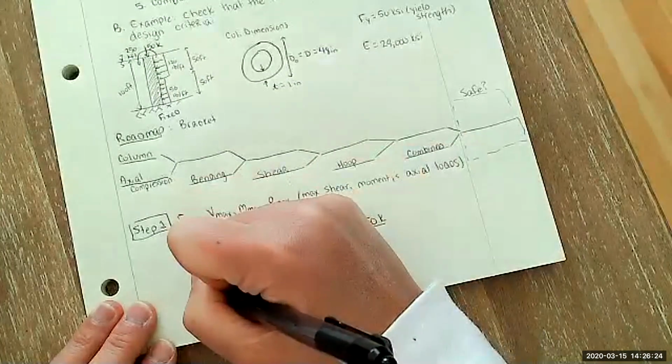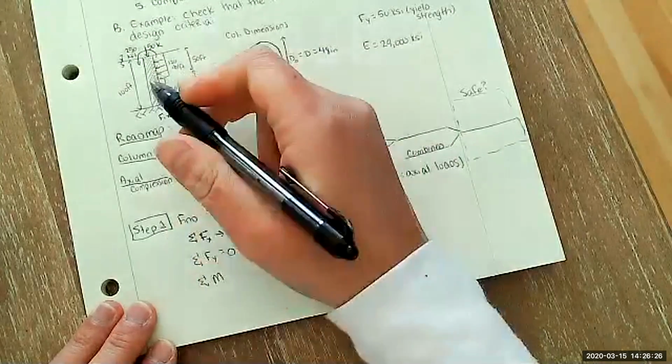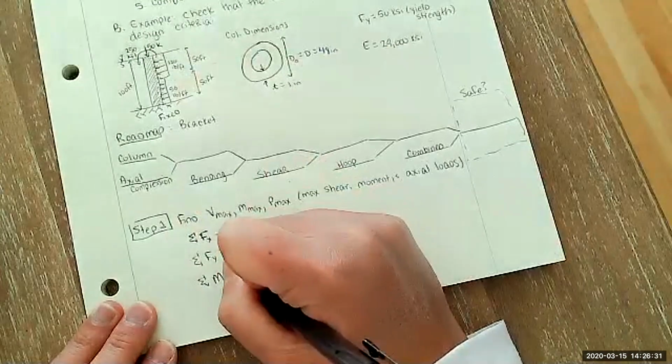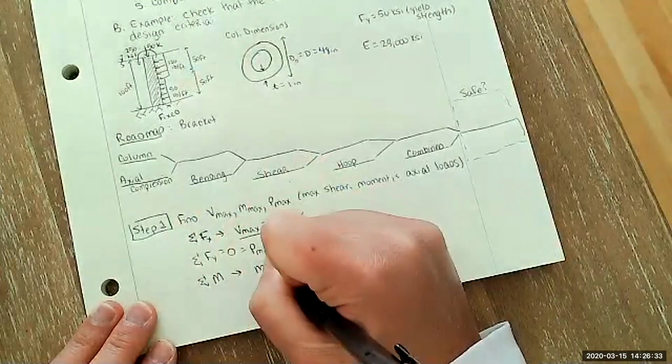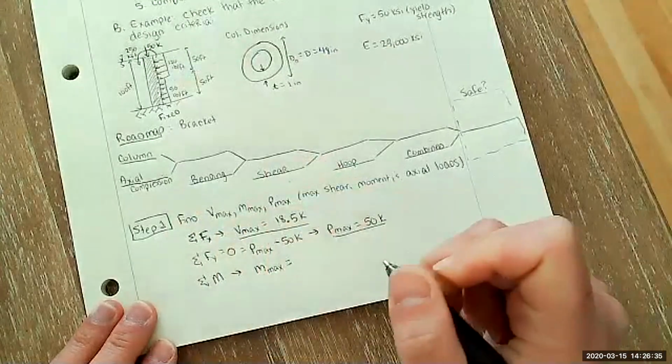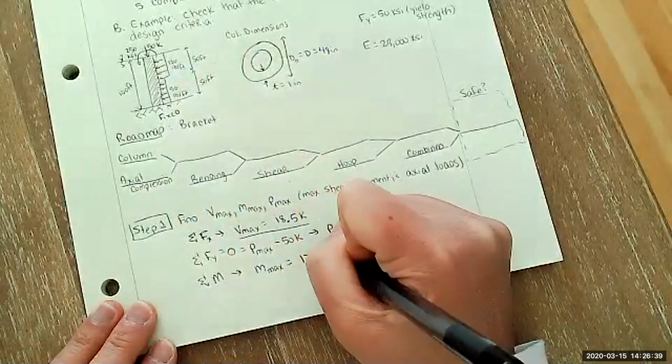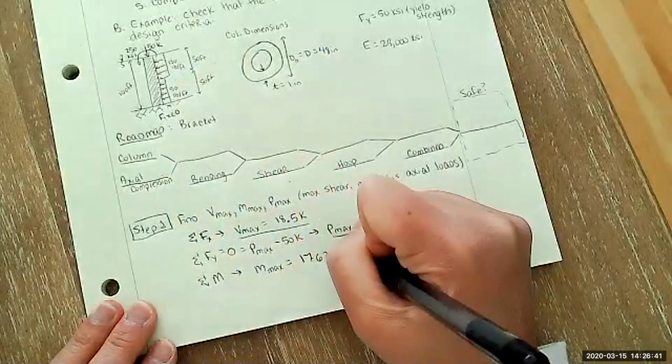And if I sum my moments about this fixed end, I can solve for M max, which will be equal to 1,762.5 kip feet.